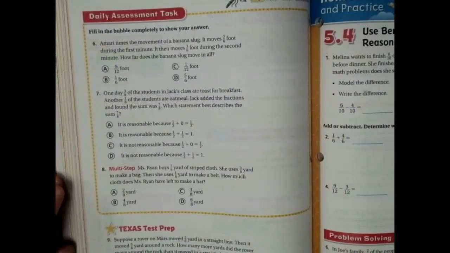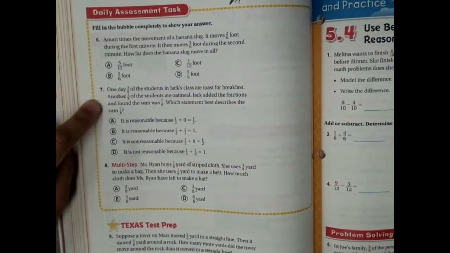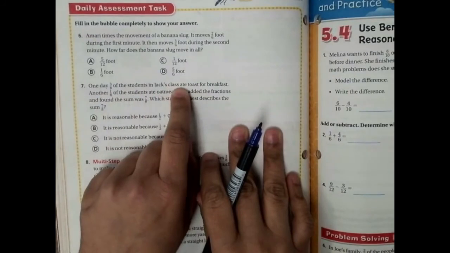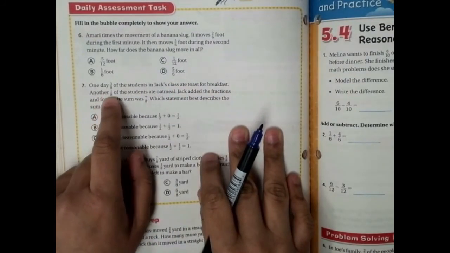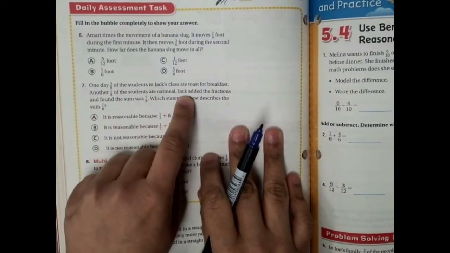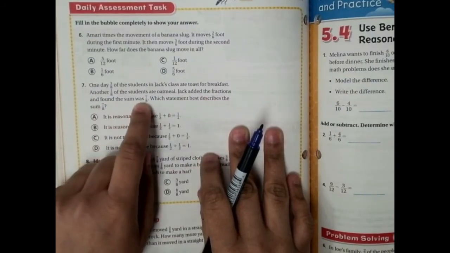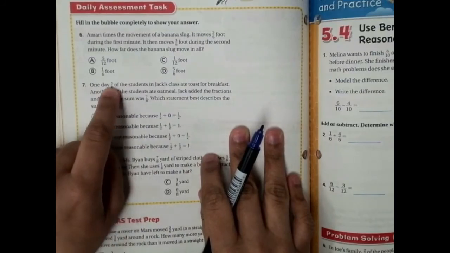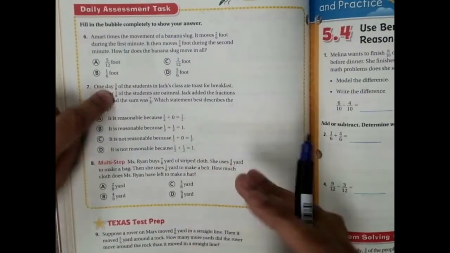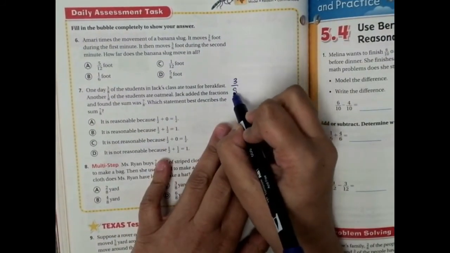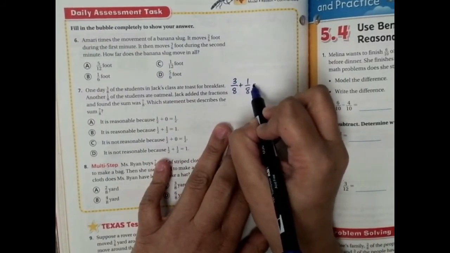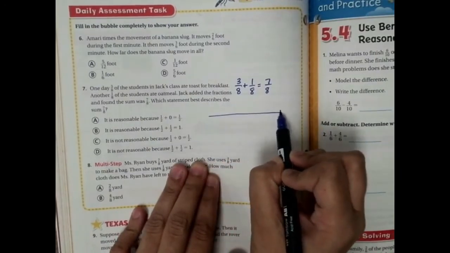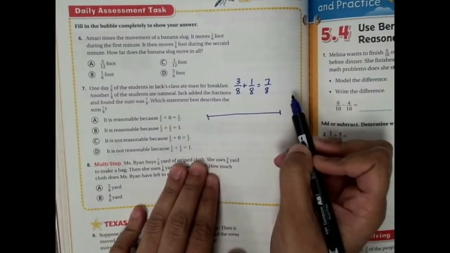All right, we're going to look at a question in your Go Math. One day, 3/8 of the students in Jack's class ate toast for breakfast. Another 1/8 of the students ate oatmeal. Jack added the fractions and found the sum was 7/8. Which statement best describes the sum 7/8? So he added 3/8 and 1/8. Okay, and he's saying it equals 7/8. Now, we know that's not correct. We know 3/8 plus 1/8 equals 4/8, but just work with me here.